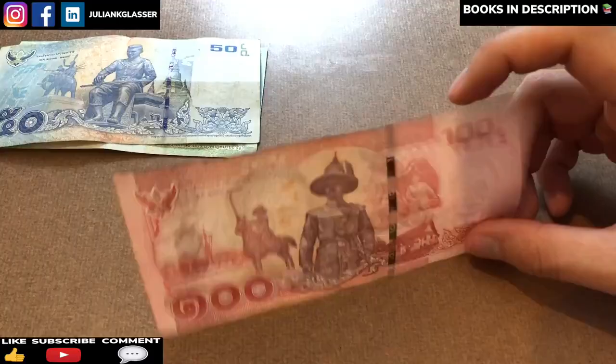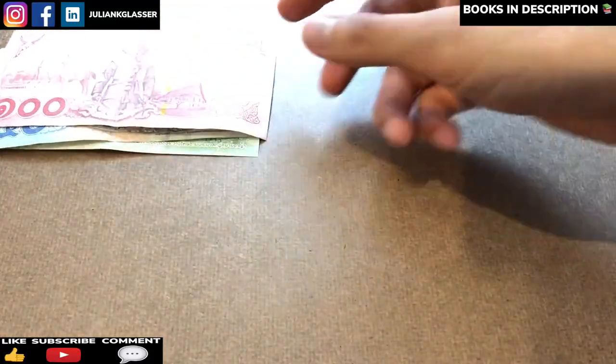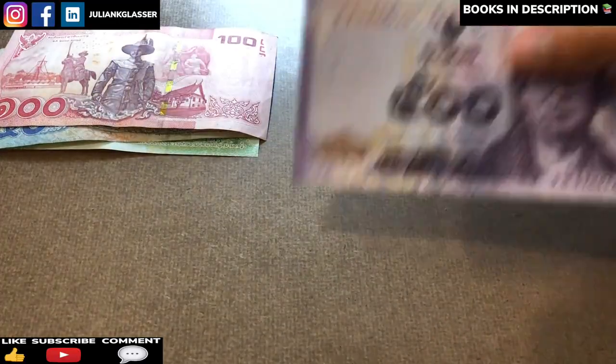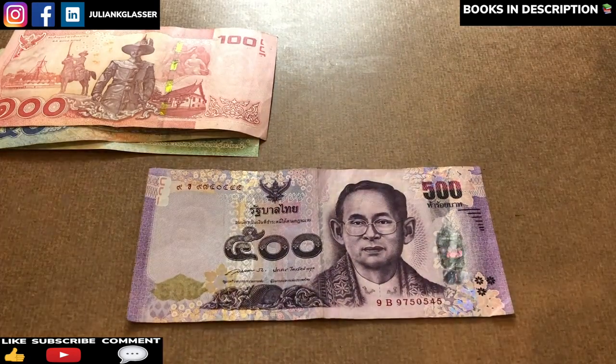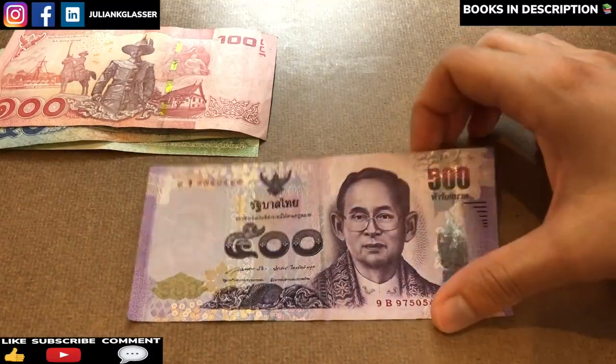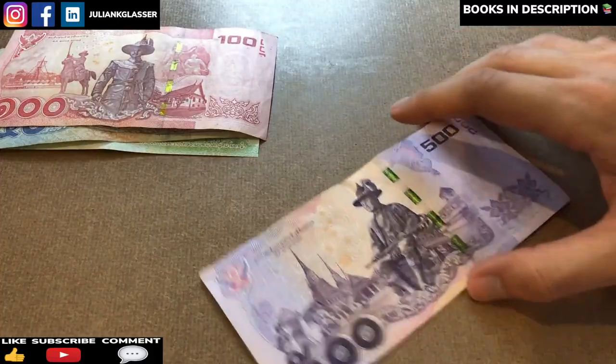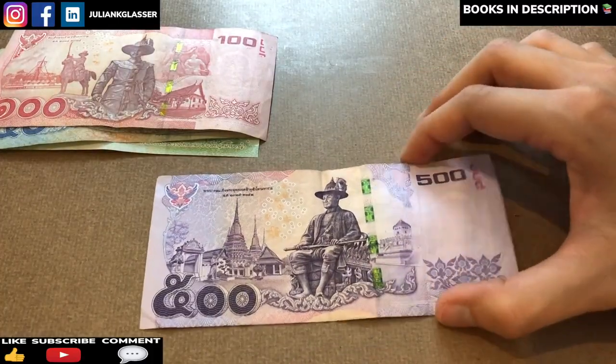So here's the 100 baht. And now we're going to move over to the 500 baht. So here's the 500 baht bill. And this 500 baht bill is about $15.83. And you could definitely buy a lot of stuff here in Thailand with a 500 baht bill.